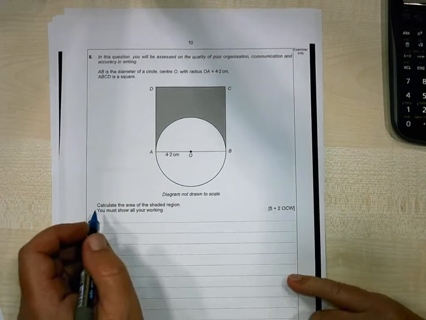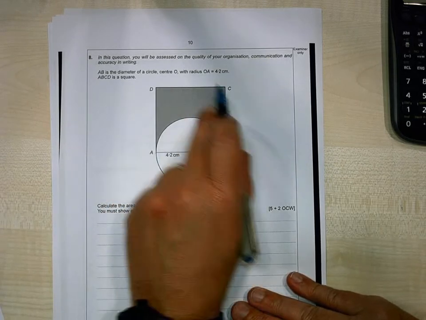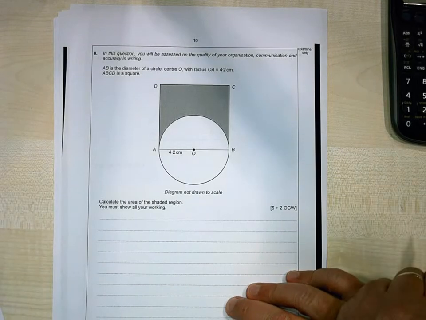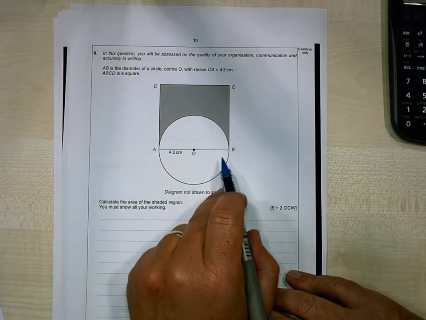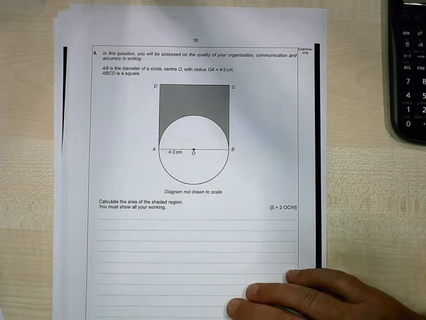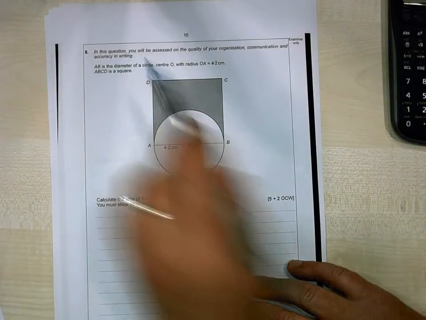Calculate the area of the shaded region. So the shaded region is a square which has had half a circle chopped out of it. So if I can work out the area of the square and work out the area of the semicircle and take them away, I'm in business. But this is the question where I'm also communicating what I'm doing.